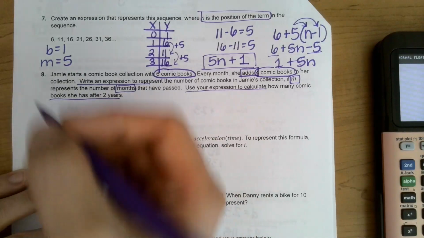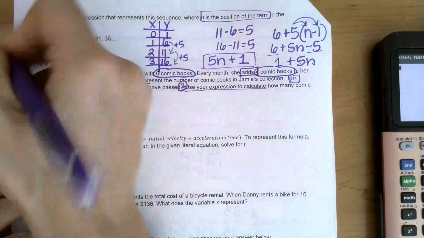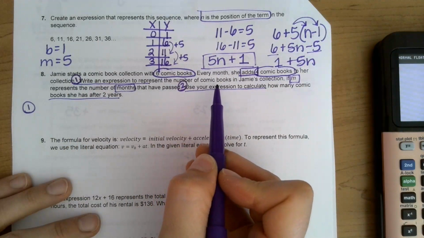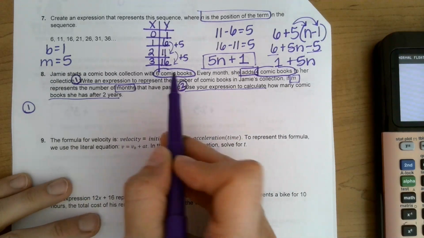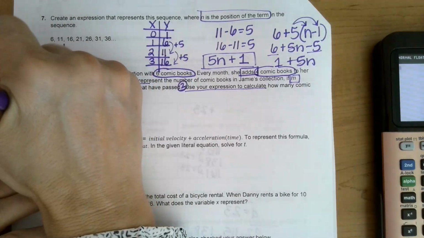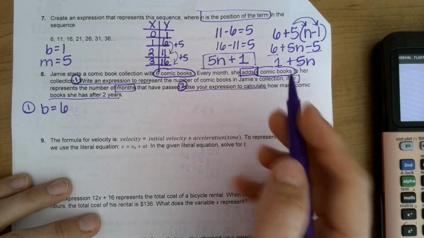So make sure you're always answering. So I'm going to put, this is the first thing we have to do, this is the second thing. So let's do number 1, it says write an expression to represent the number of comic books, using M for the number of months. So if she's starting with 6 comic books, that is our initial value, which is our y-intercept. And then she's adding 4 comic books each month, so that's our slope.